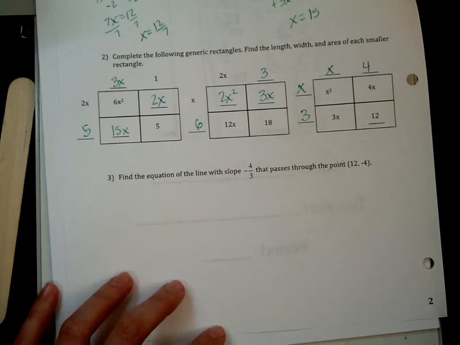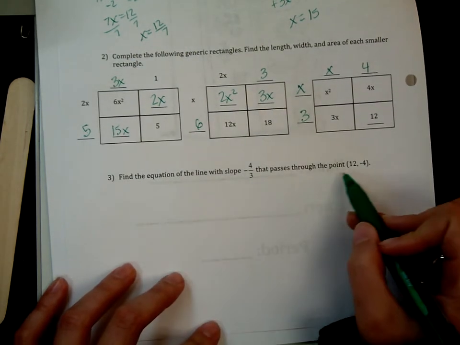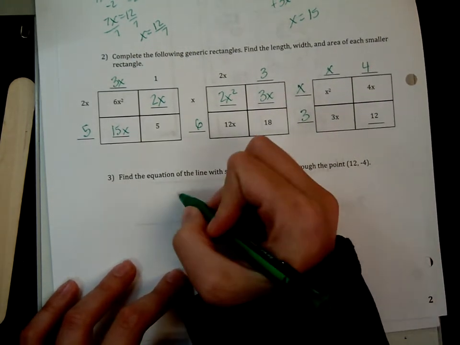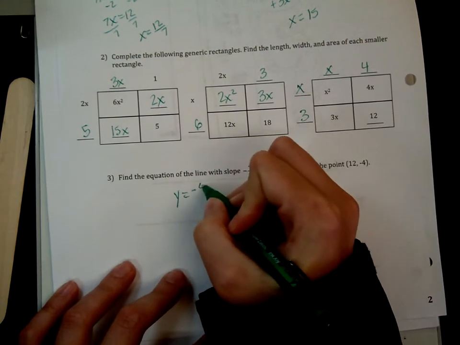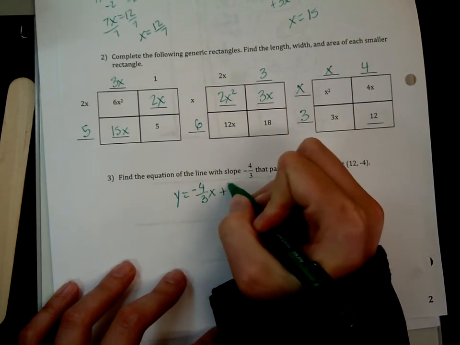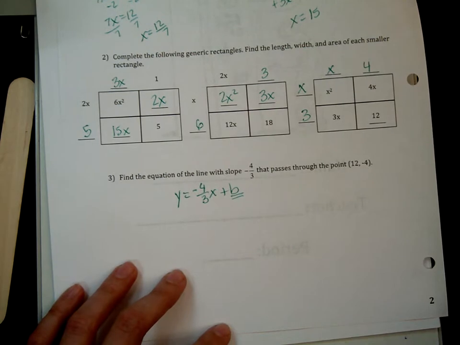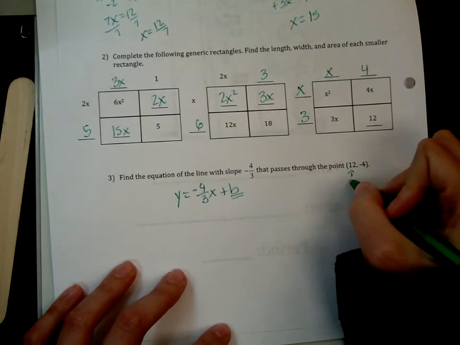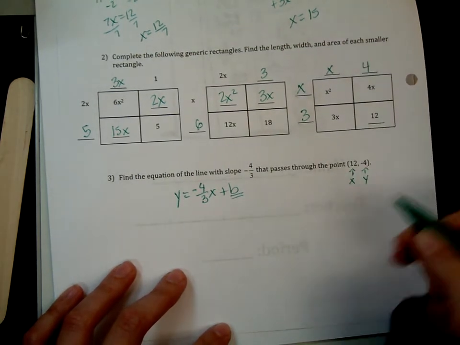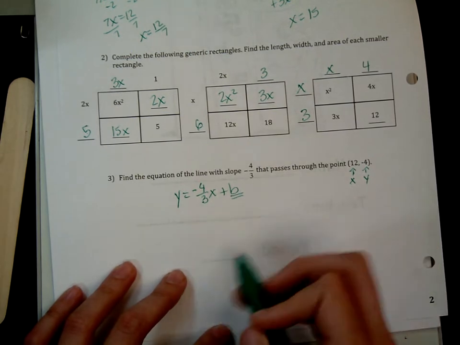Find the equation of the line with a slope of negative 4/3 that passes through the point (12, negative 4). So we want the slope to be negative 4/3, and we don't know the y-intercept. So we can plug in x and y to this line to solve for b.